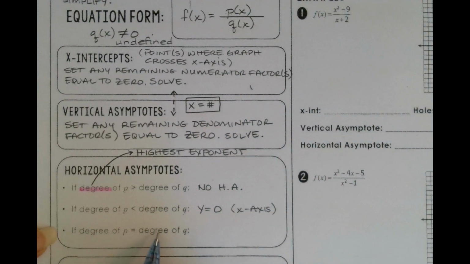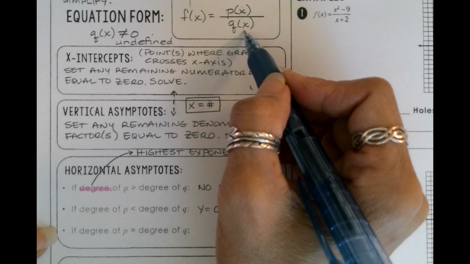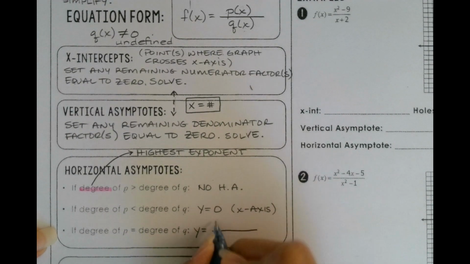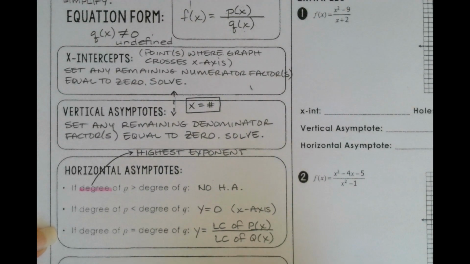If the degrees of the numerator and the denominator of the polynomials here and here are both the same number, you're going to do some minimum calculations. You are going to take the LC of p of x and you're going to divide by the LC of q of x. All right, now what do I mean by LC? LC stands for the leading coefficient.